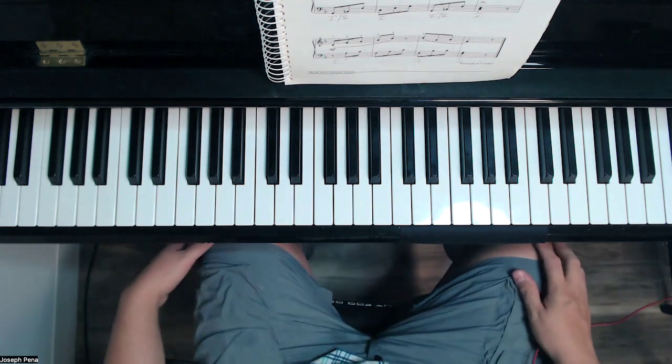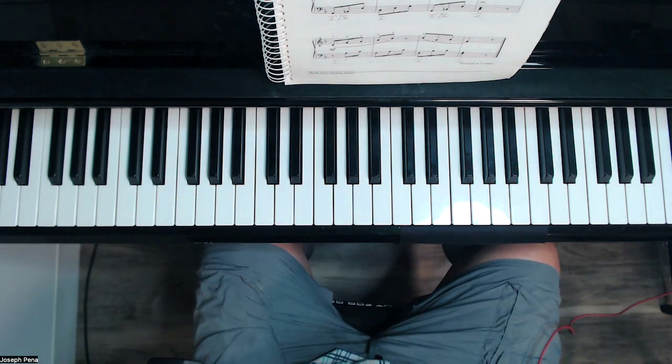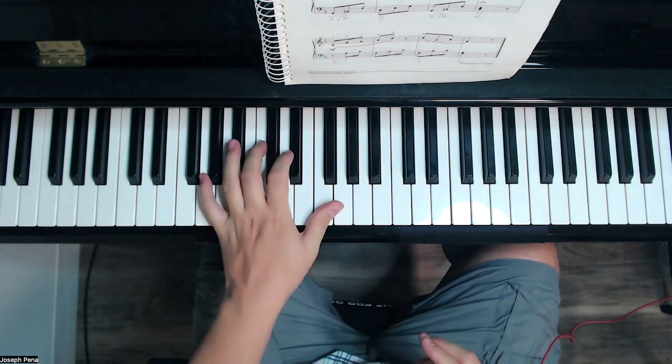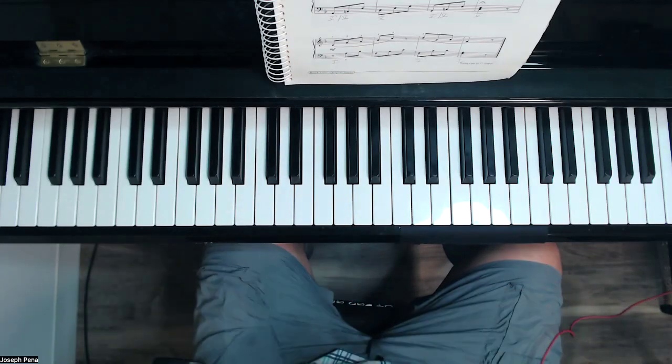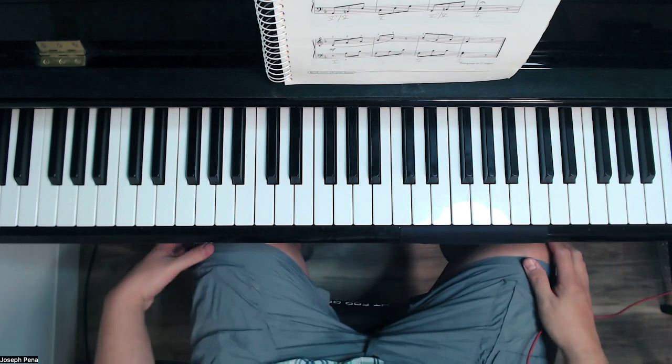Very good. Alrighty, so we have the harmony in the left hand. It's all non-legato. A few stretches here and there. And in the right hand, legato with little phrases here and there. Remember to lift in between the slurs.